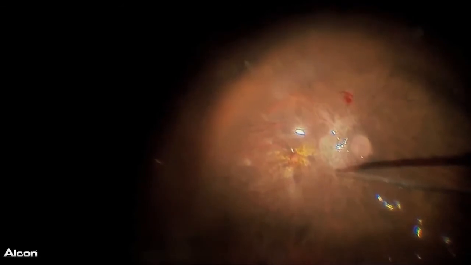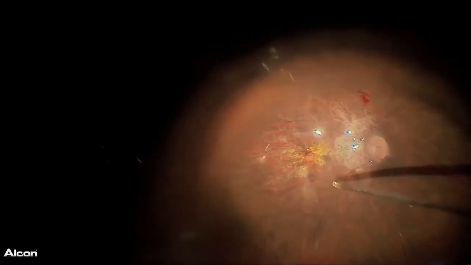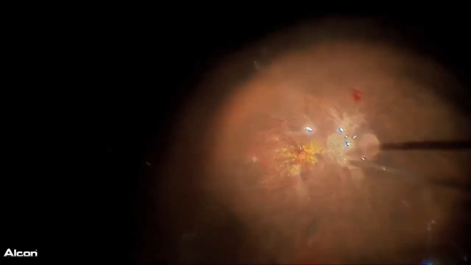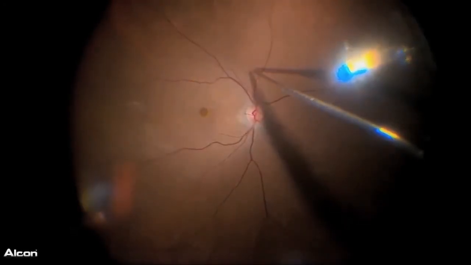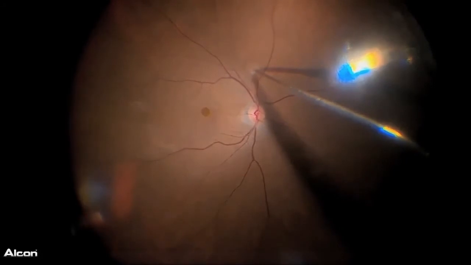And after that, I performed the fluid gas exchange so as not to displace the harvested retina. And it's very interesting, during the fluid gas exchange, I was able to have good images.